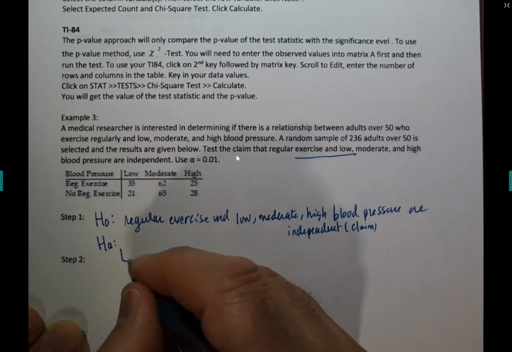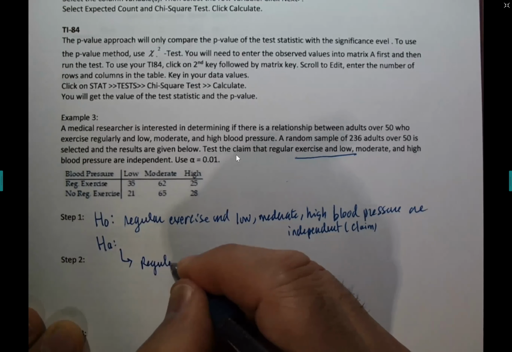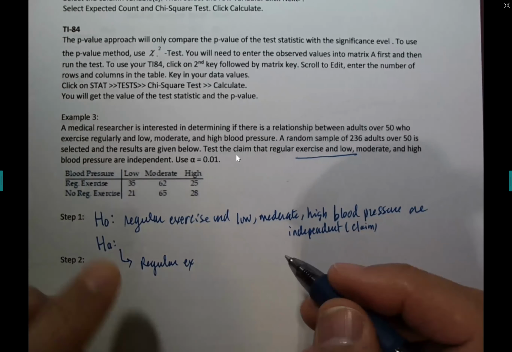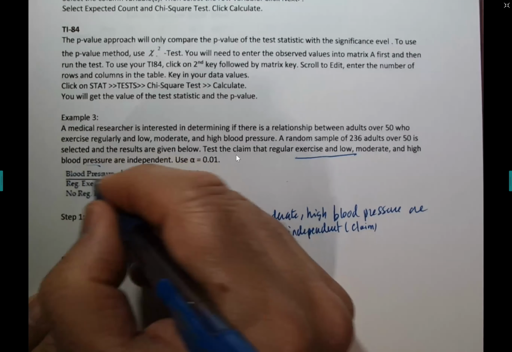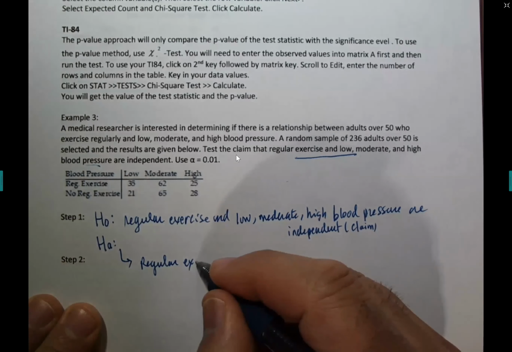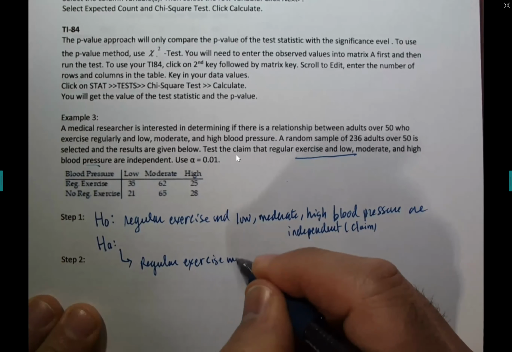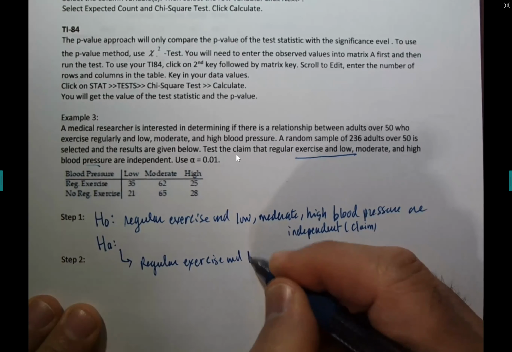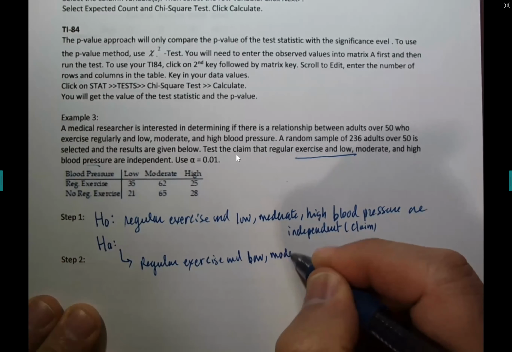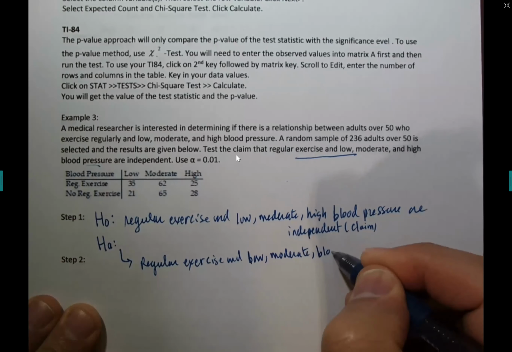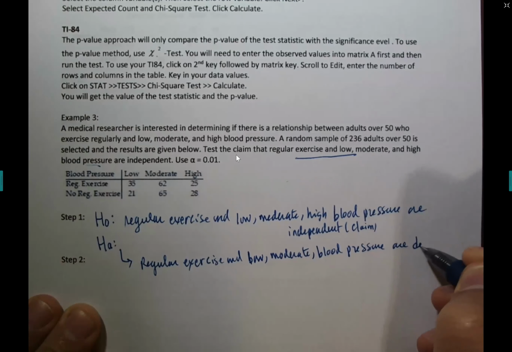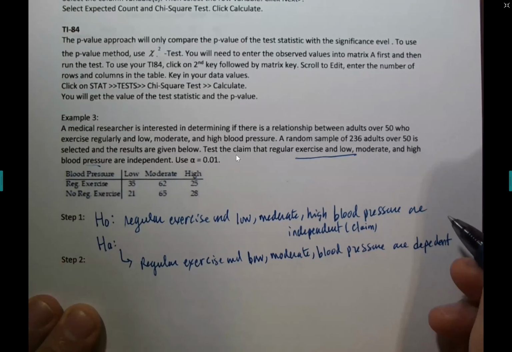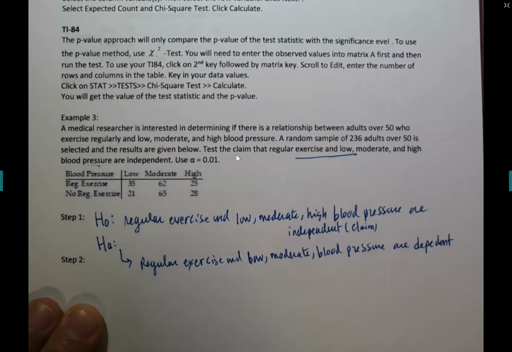HA, guys, will always be the opposite. You can put the variables, but since he named the variables, you should not just use the generic word variable. Just list what the variables are. It's blood pressure and exercise. Regular exercise and low, moderate, high blood pressure are dependent or related. This is the opposite. It has to be the opposite. And the claim is in HO, because he says to check that they are independent.